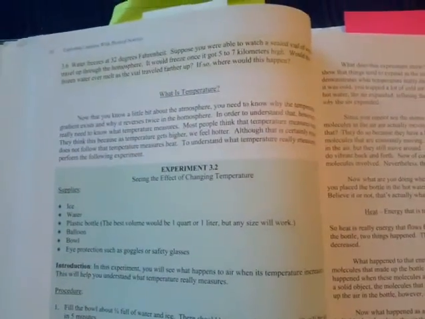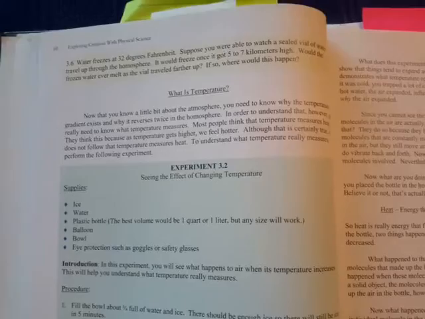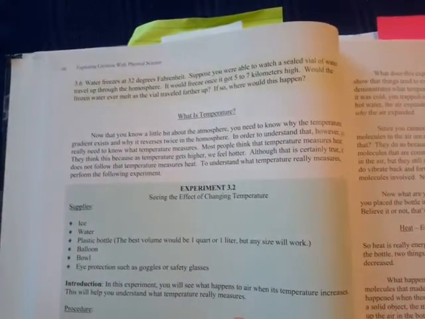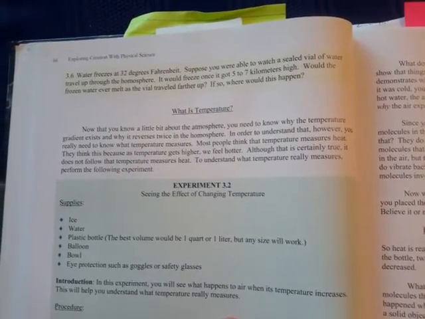So we've got experiment 3.2 about temperature. Now that you know a little bit about the atmosphere, you need to know why the temperature gradient exists and why it reverses twice in the homeosphere. In order to understand that, however, you really need to know what the temperature measures.